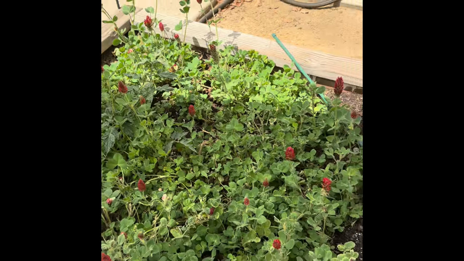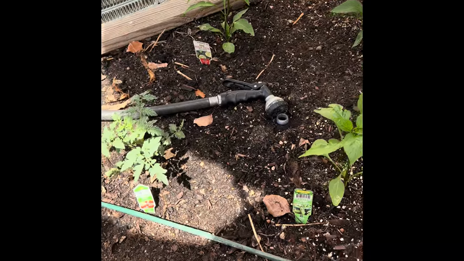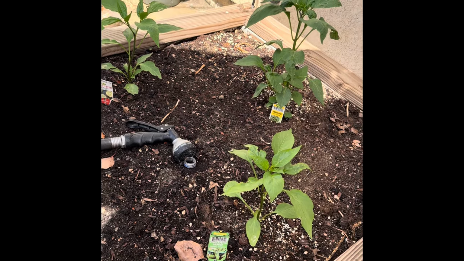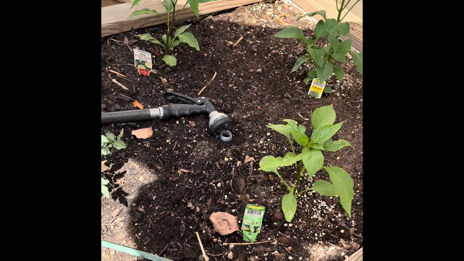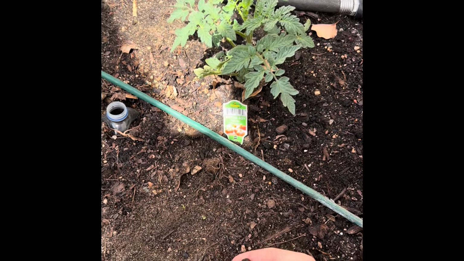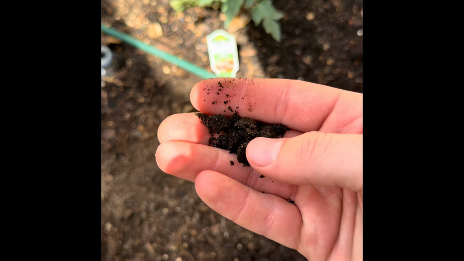Now, let's talk about compost. I recently planted tomato plants and peppers right here. And if you look, the soil is nice and wet, nice and moist, and I haven't even watered today. That's because I added some compost. You can see it has a lot of broken down things, pieces of dirt, healthy dirt.